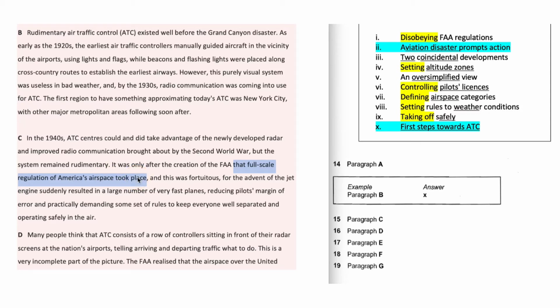But this took place, so this establishment of a full-scale regulation of America's airspace was fortuitous. Now that is an important word, and that means if something is fortuitous means that there's no intention about it. It just means that something is happening by chance rather than intention, and there's no plan whatsoever.